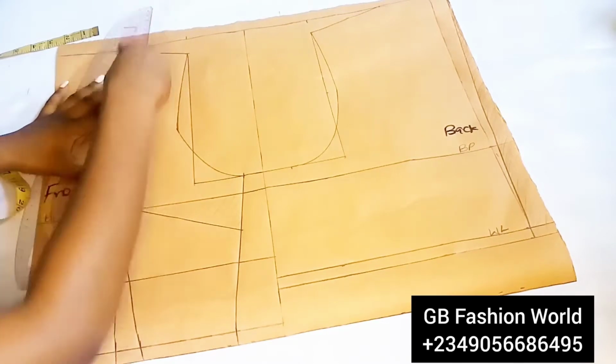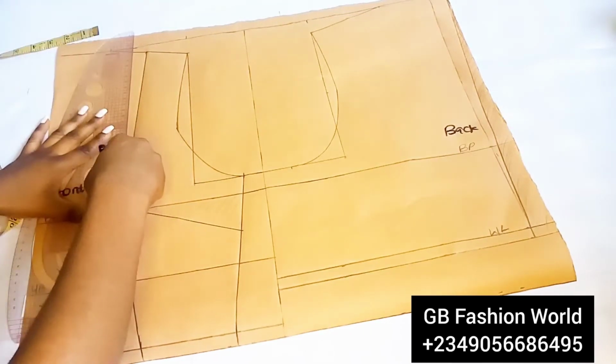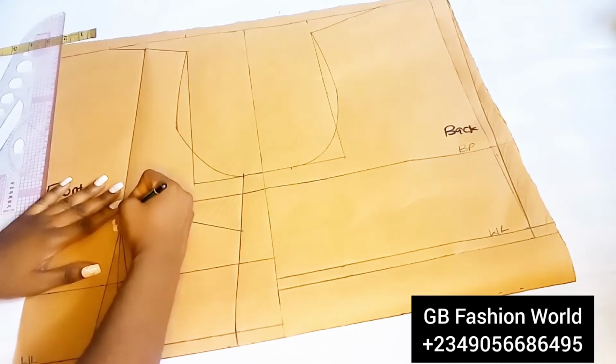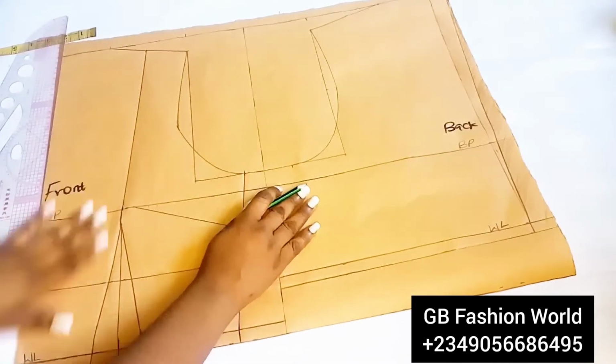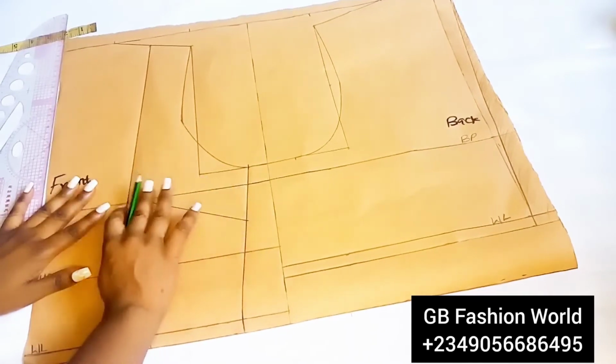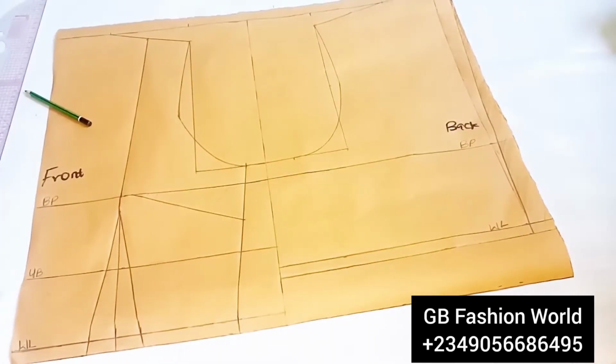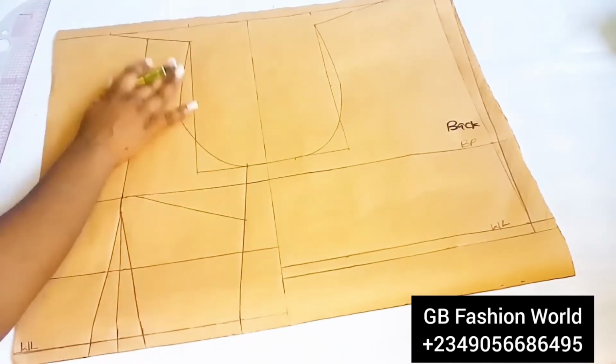Normally, I see some persons take the line from their darts upward, but after drafting the bustier, you will find out that the upper part of the bustier is going to be a bit funny. So that is why we always use the midpoint of the shoulder to connect. This is just to create a space on that upper part for the bustier to relax.